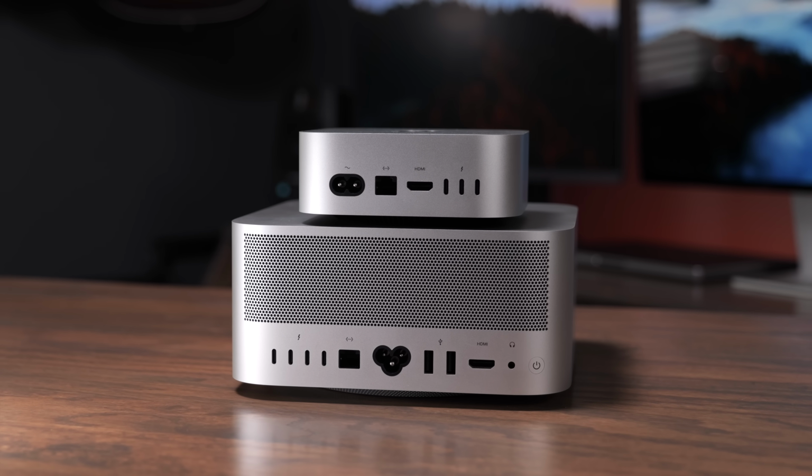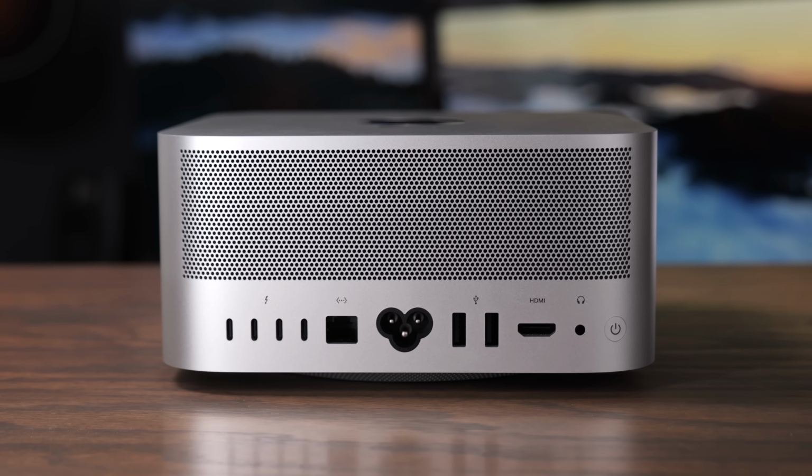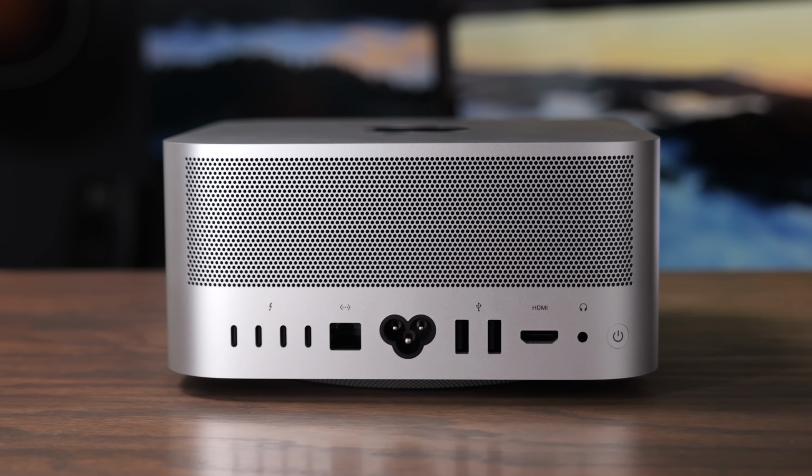So the Mac Mini has 3 Thunderbolt 4 ports on the back if you get the M4 version. If you get the M4 Pro version, then you actually get 3 Thunderbolt 5 ports, which is going to allow for faster speeds and better daisy chaining of devices. Also, another difference between the ports on them is the Mac Studio gives you 4 Thunderbolt 5 ports on the back, no matter which version of it you get.